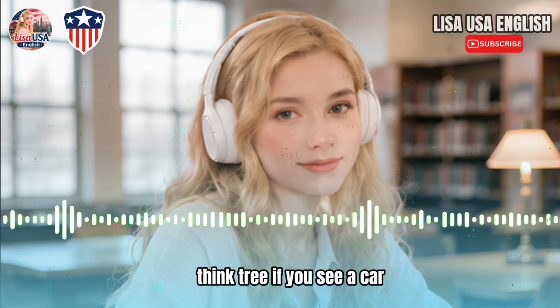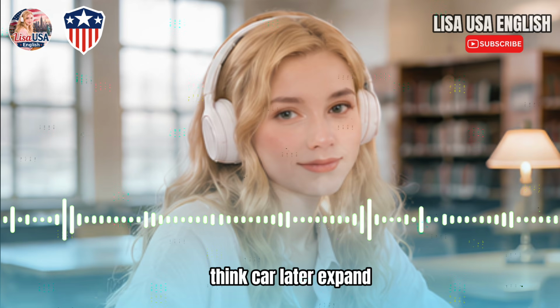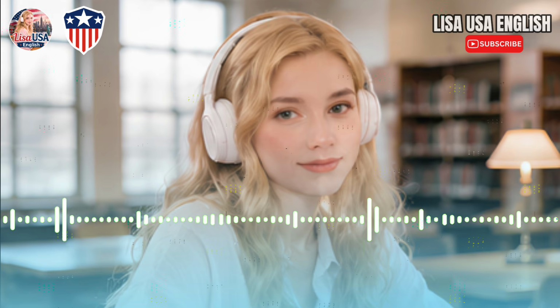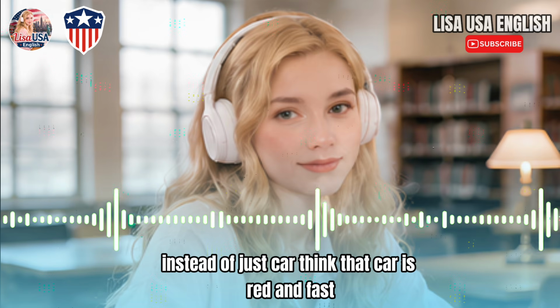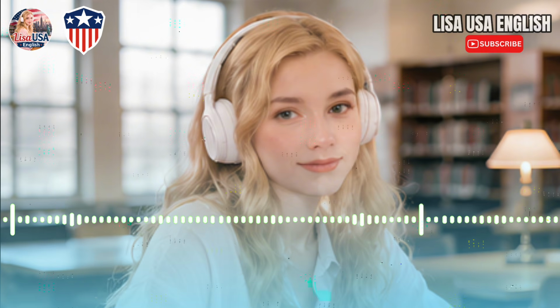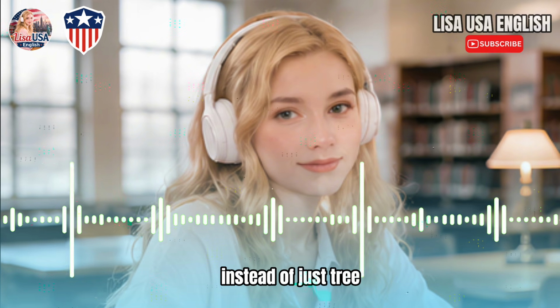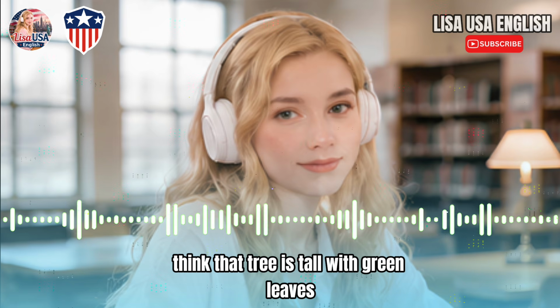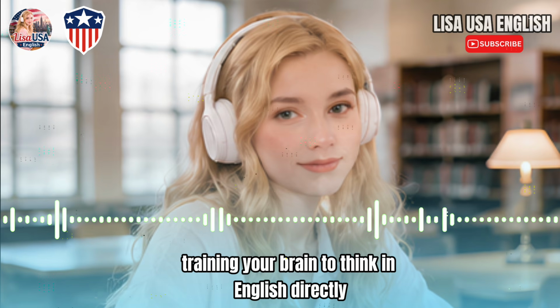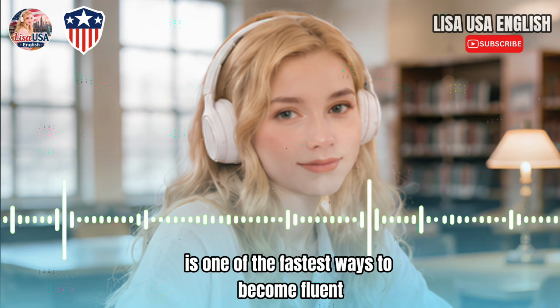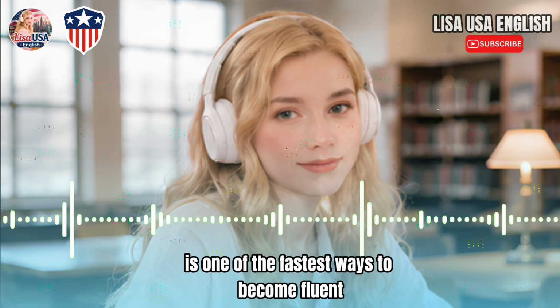If you see a car, think car. Later, expand. Instead of just car, think that car is red and fast. Instead of just tree, think that tree is tall with green leaves. Training your brain to think in English directly is one of the fastest ways to become fluent.